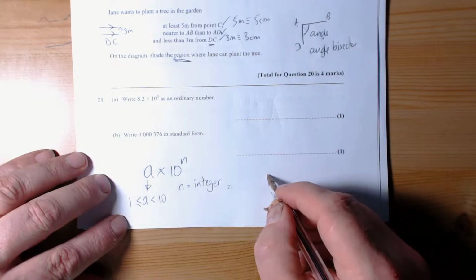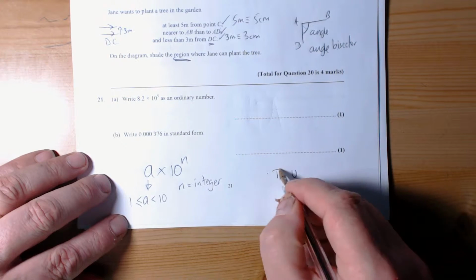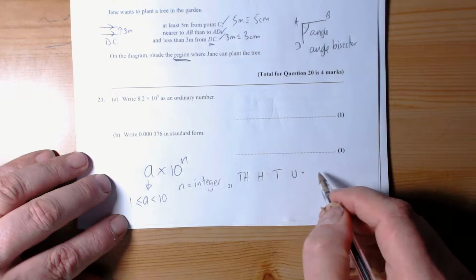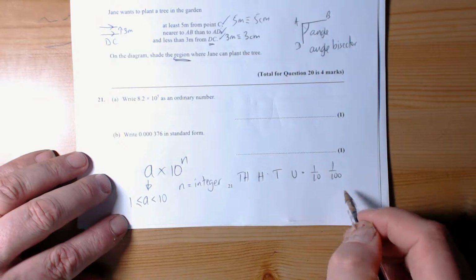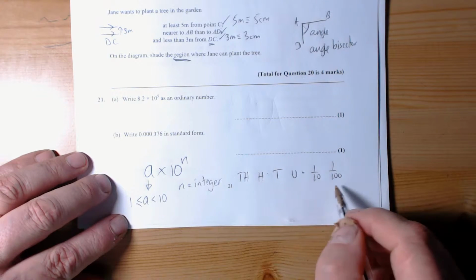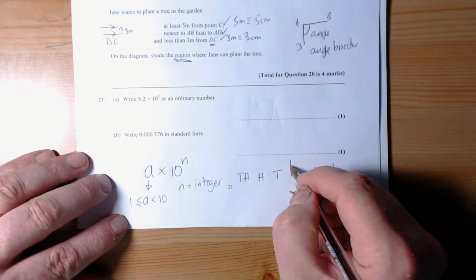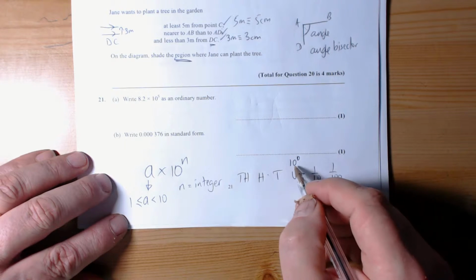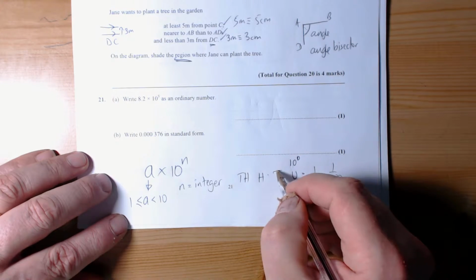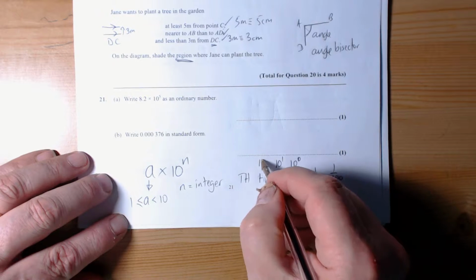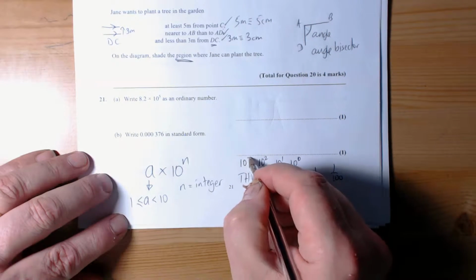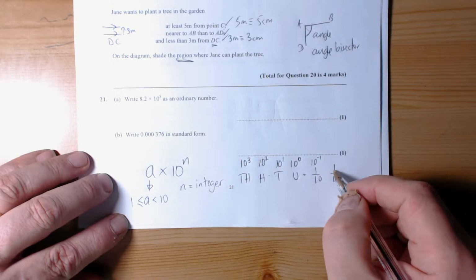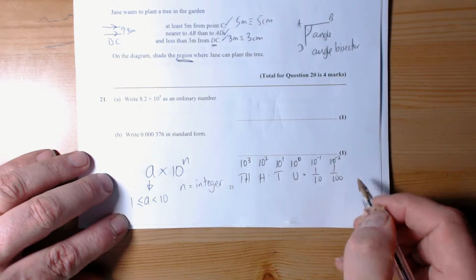So we use this idea that if we have units, ones, tens, hundreds, thousands, and tenths, hundredths, and so forth, then in standard form what we're really doing is we're changing numbers into their relative powers of 10. So ones is 10 to the power of 0, anything to the power of 0 is always 1. Tens is 10 to the power of 1, hundreds is 10 to the power of 2, thousands is 10 to the power of 3, tenths 10 to the power of negative 1, 1 over 10, hundredths 10 to the power of negative 2, and so forth.